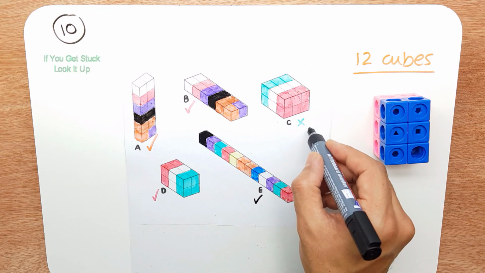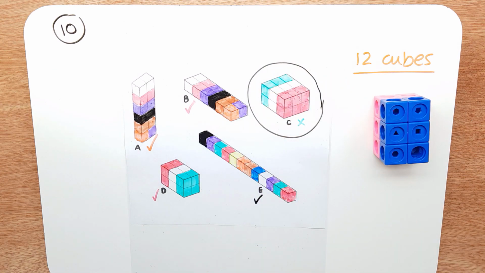So the only one that is odd is cuboid C.